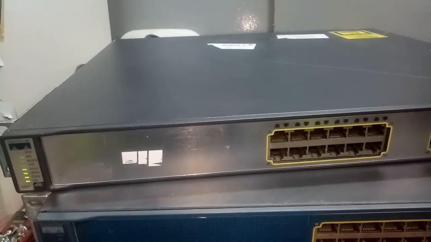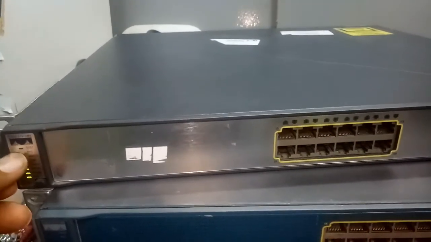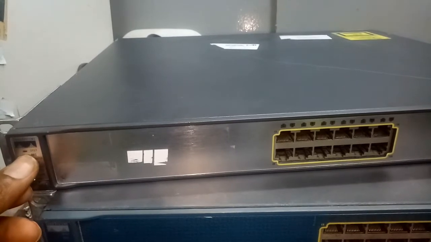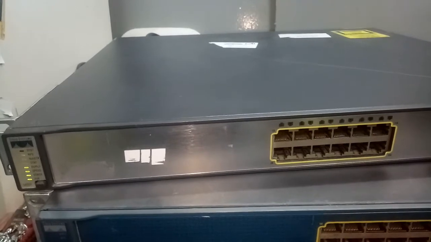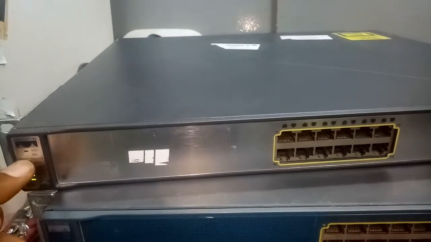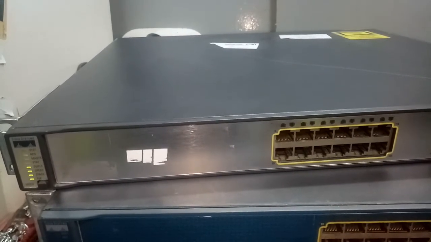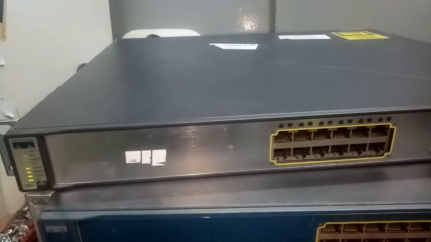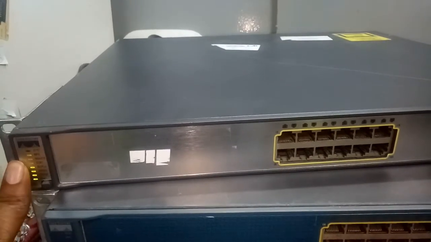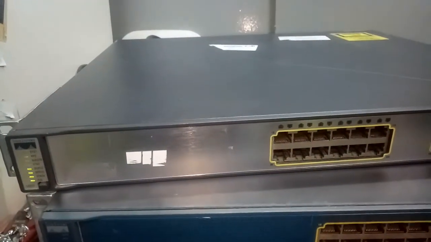Yeah, it's checking the ports. The last checking, now that it started blinking, was the PoE. After checking the PoE, everything, this one will start blinking. It will first check the main interface chip. After checking the interface chip, it will start checking the PoE chip. That is it.